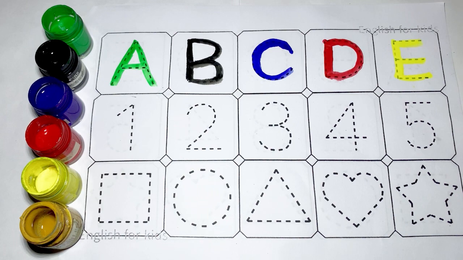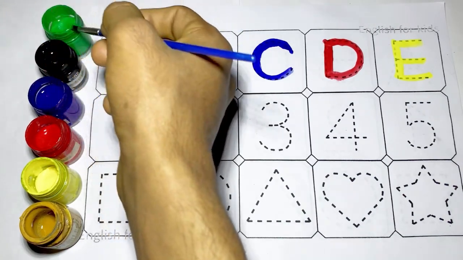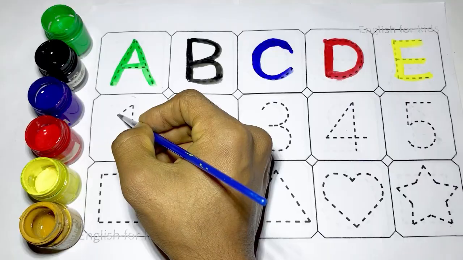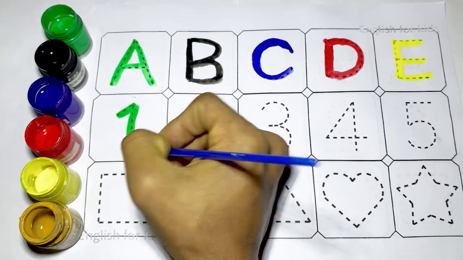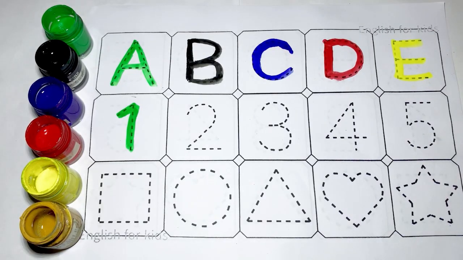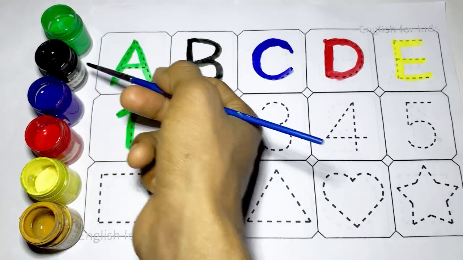Kids, next is numbers. First they draw 1. The numbers of 1 and use green color. O N E, 1. Kids, next is 2. The numbers of 2 and use black color.